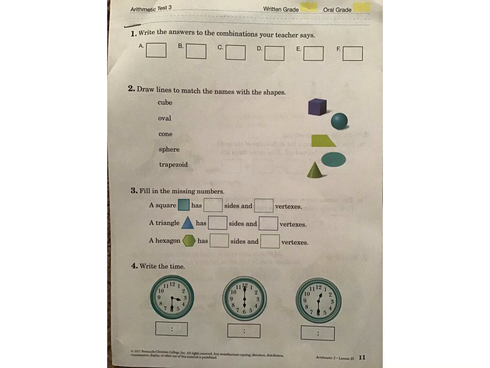Today we have a math test. This is in your folder. Math test number 3, page 11 and 12. At the top, first thing you need to do is write your name. So write your name up there.